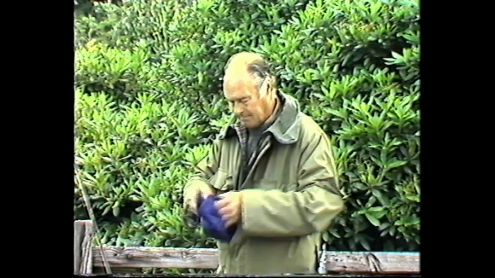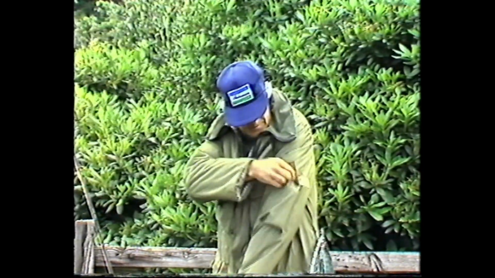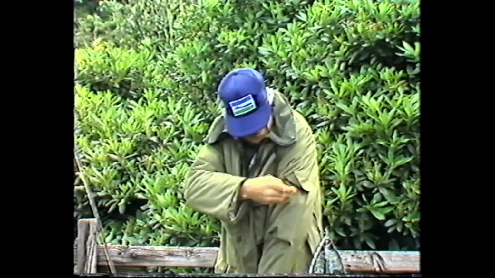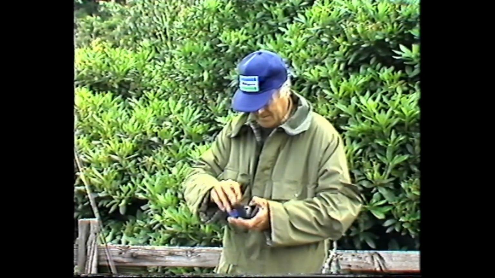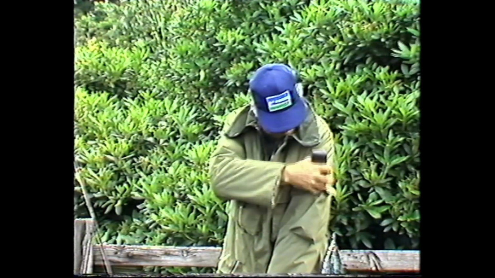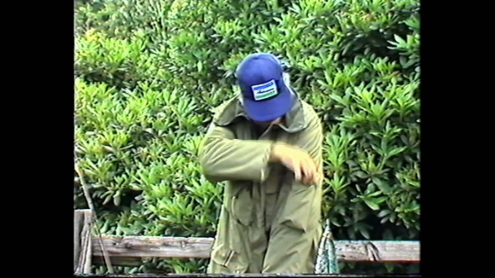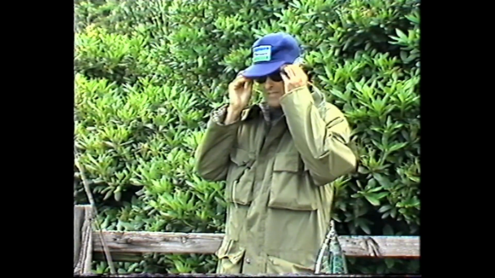Hat, sunglasses. Right, nice brim. I've put my fly box away, yes. Sunglasses. Right, all set. Let's get at them.